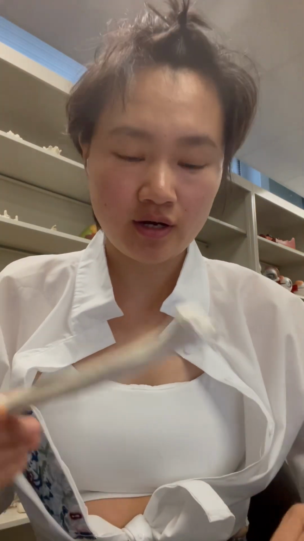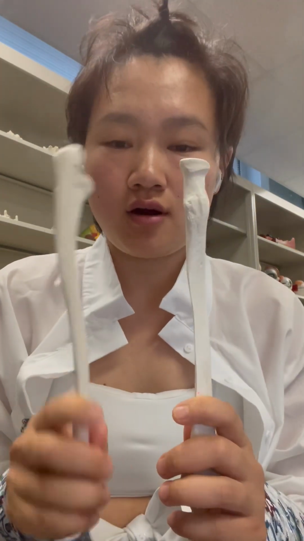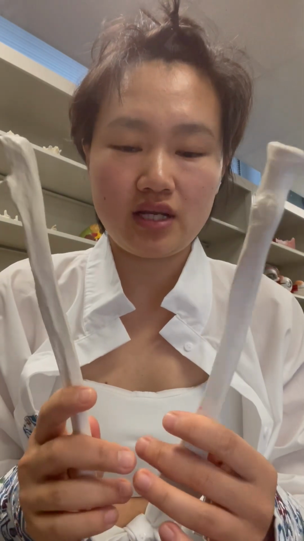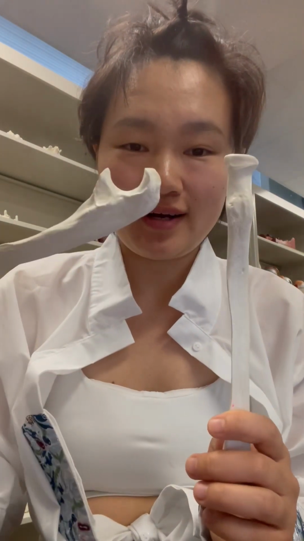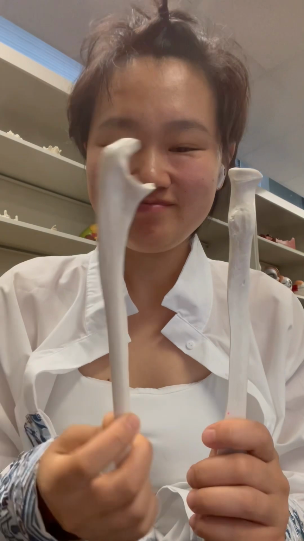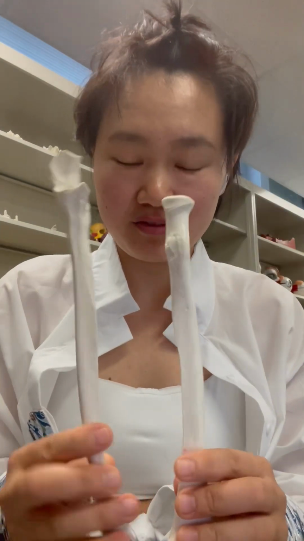Alright, now we're going to learn about the ulna and the radius. How do you tell which one is which? When you see the letter U, ulna. Alright, now let's take a look at the bony landmarks.